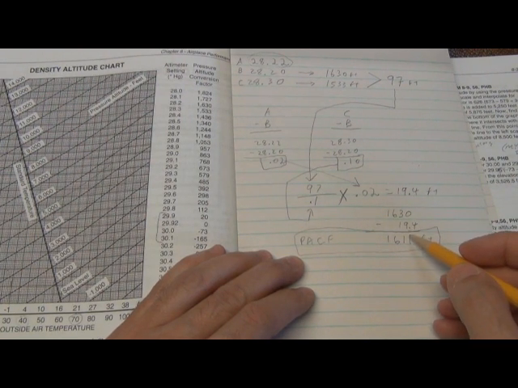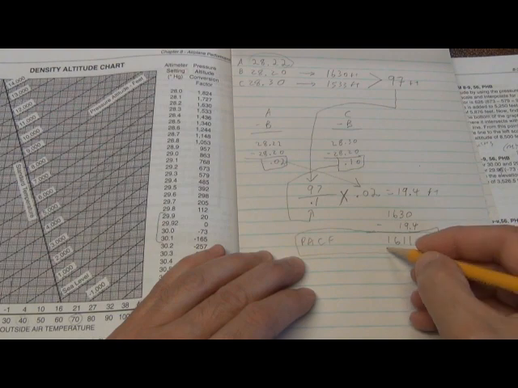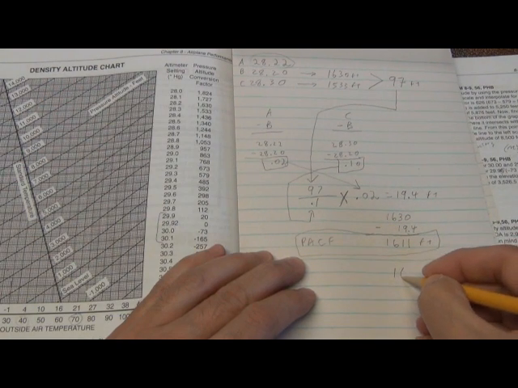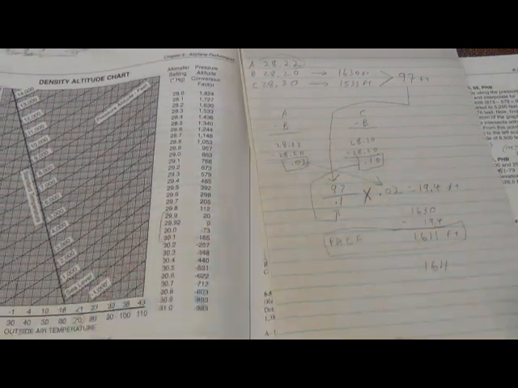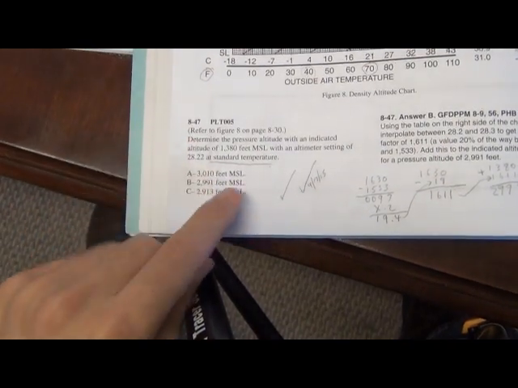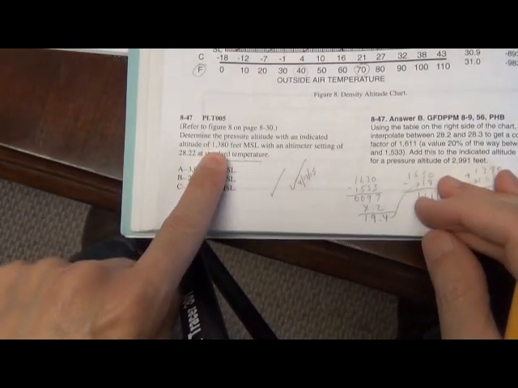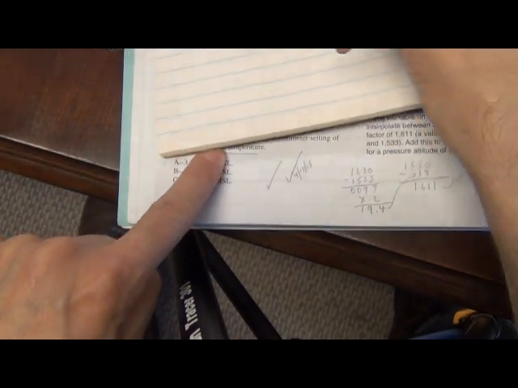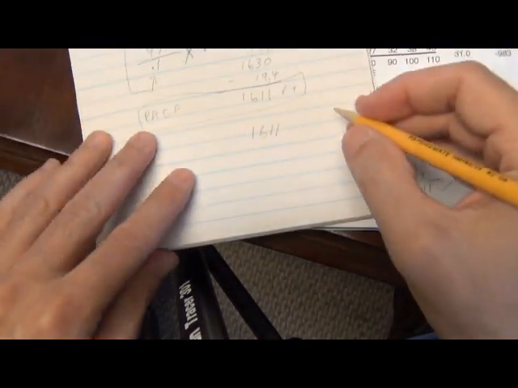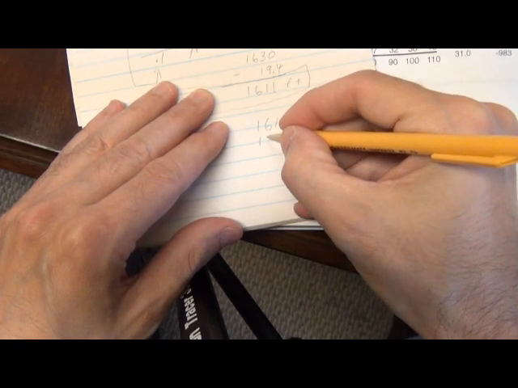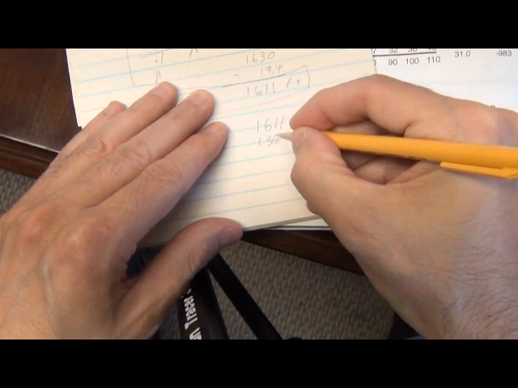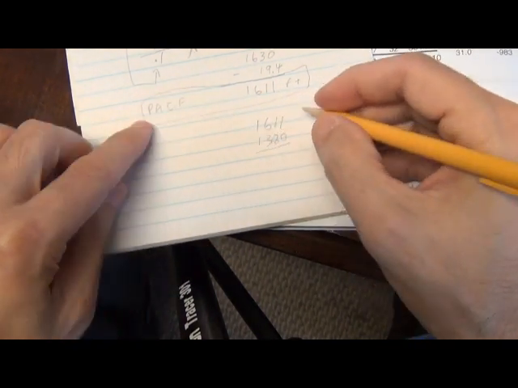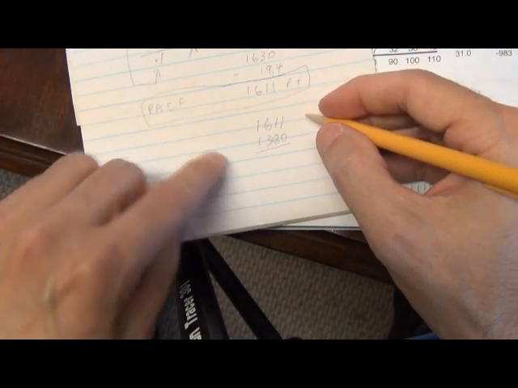So once you have that number, all you have to do is add the conversion factor, 1,611, to the indicated altitude they gave us in the question, which was 1,380. So we're going to add 1,380 to our pressure altitude conversion factor.